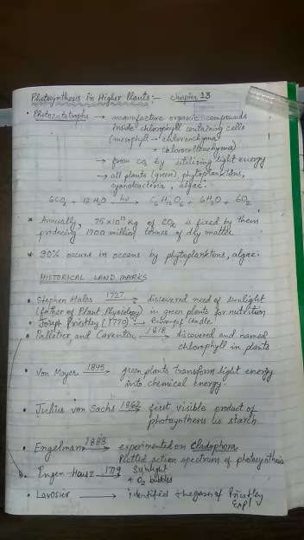And we all know that the autotrophic organisms have the ability to synthesize organic food from inorganic raw material, and in this process they consume physical and chemical forms of energy. One such group of organisms are called the photoautotrophs. So we'll be learning about what exactly photoautotrophs are.